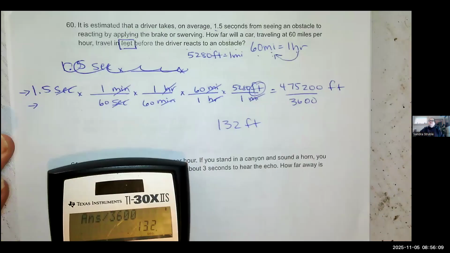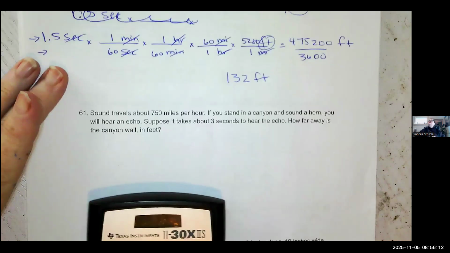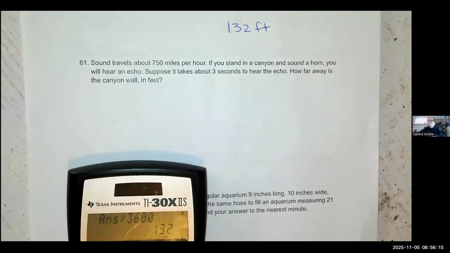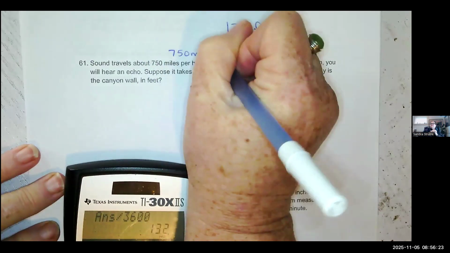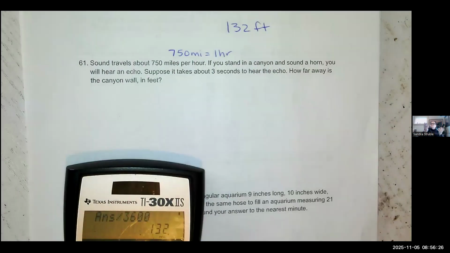Kind of terrifying. All right, sound travels about 750 miles per hour. That's a conversion. If you stand at a canyon and sound a horn or yell or whatever, you will hear an echo. So your voice, or the horn, travels to the canyon wall and back to you. Suppose it takes 3 seconds for you to hear that echo. From the time you made that noise to the time you hear the echo, it takes 3 seconds.